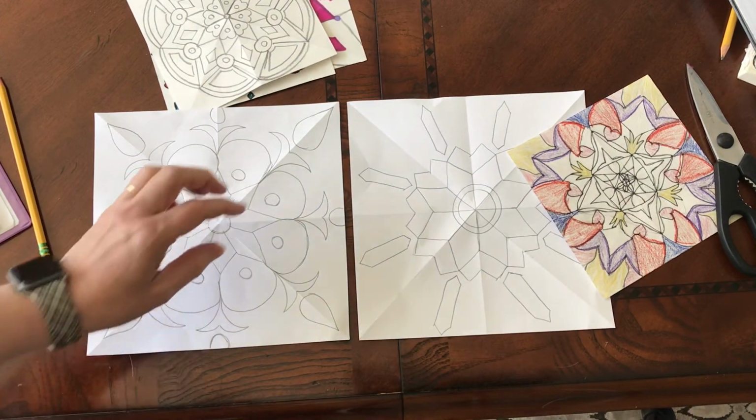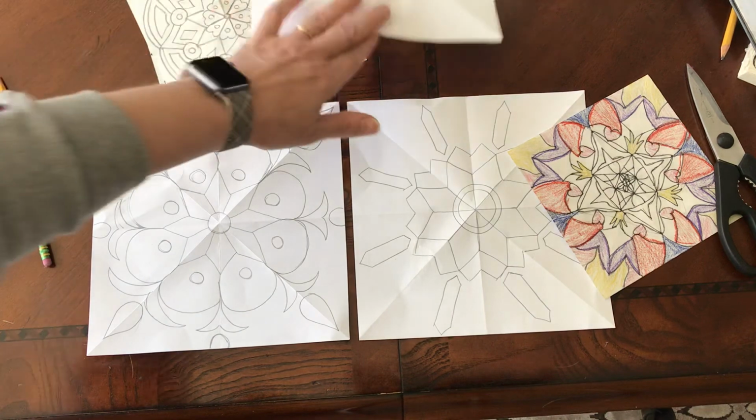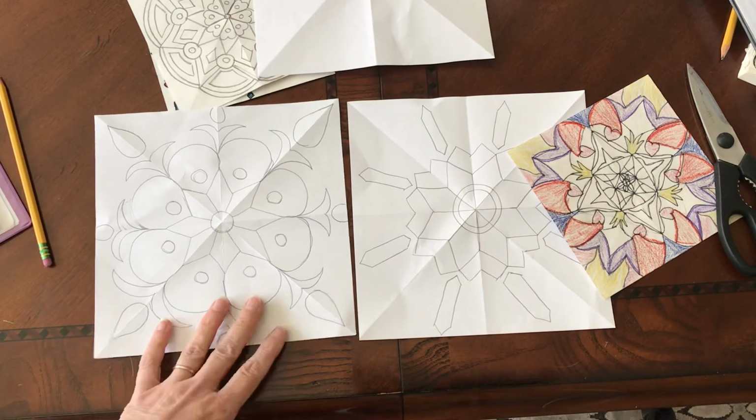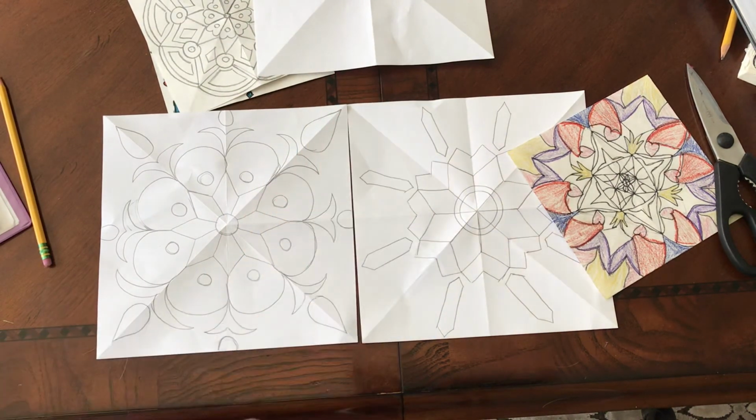So anyway, you're going to need copy paper. Go ahead, start your folding, get creative. Please try and come up with your own design. Don't try and copy something that I've already done here.